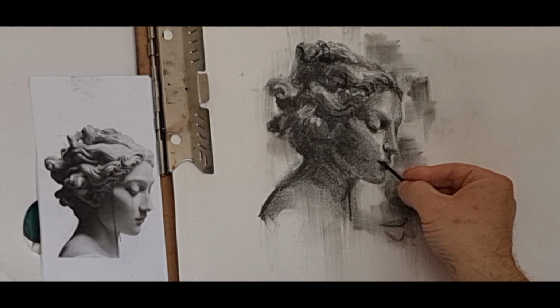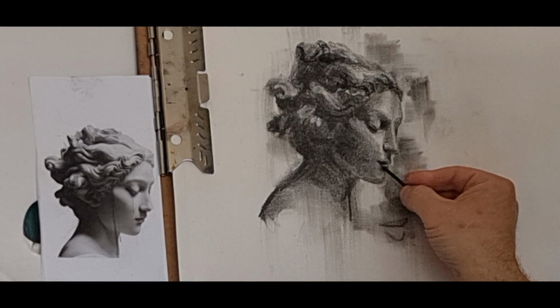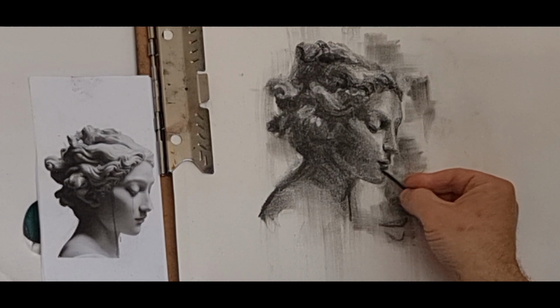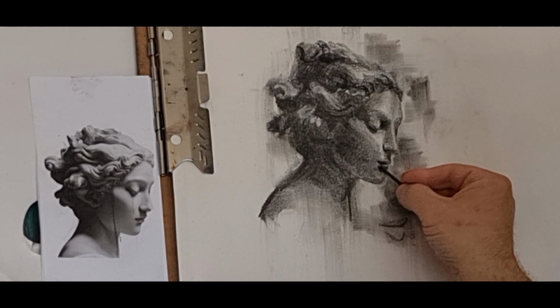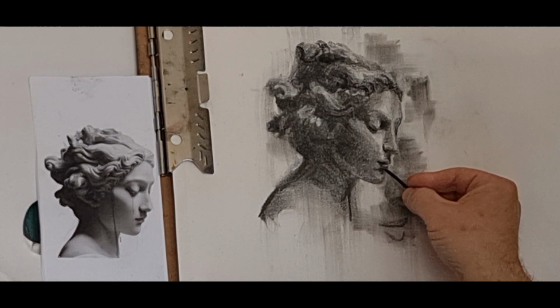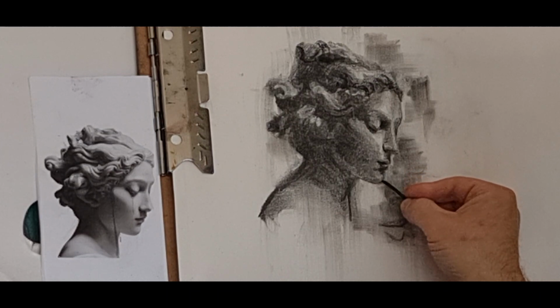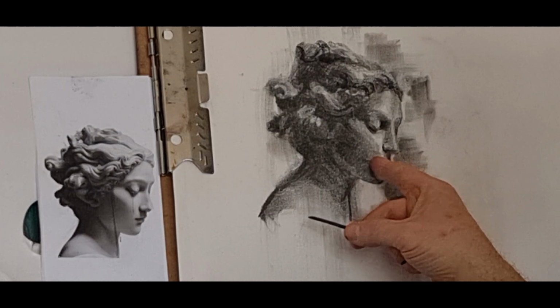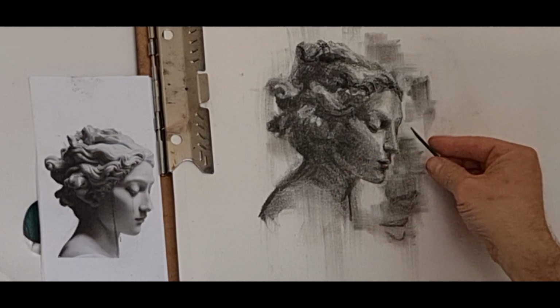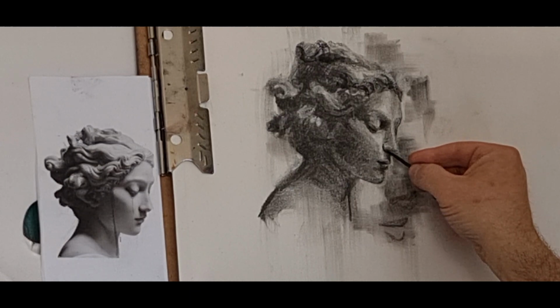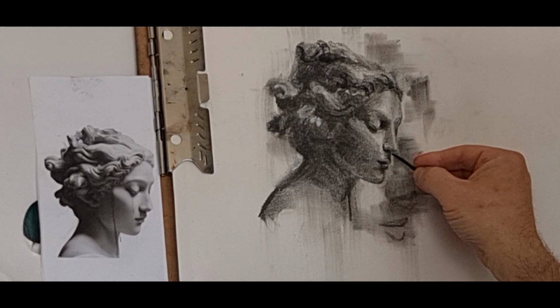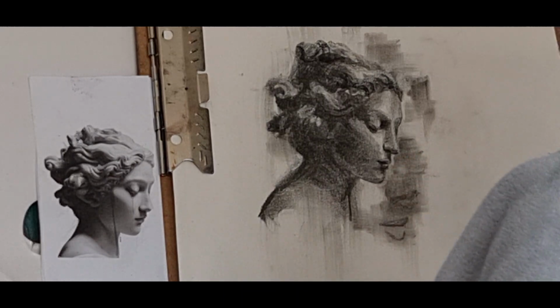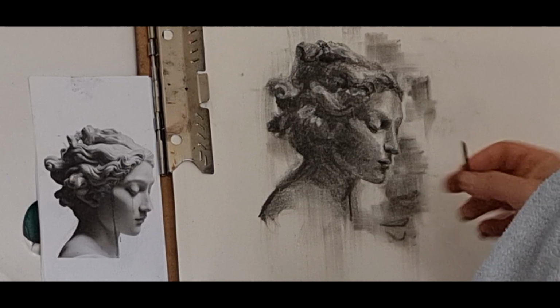Lower lip. A little bit more details on the features.